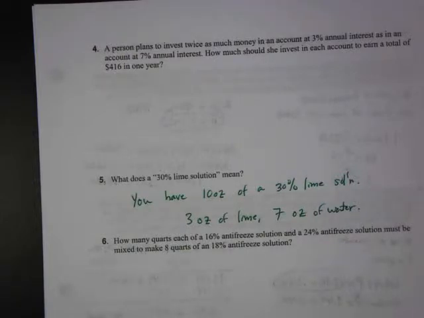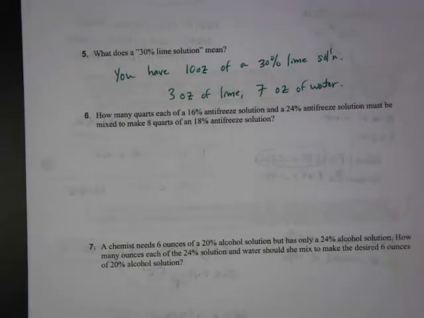All right, so that's going to have a lot to do with 6 and 7. 6 says, how many quarts each of a 16% antifreeze solution and a 24% antifreeze solution must be mixed to make 8 quarts of an 18% antifreeze solution?